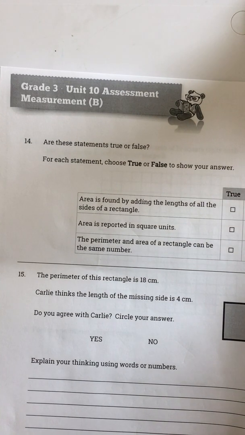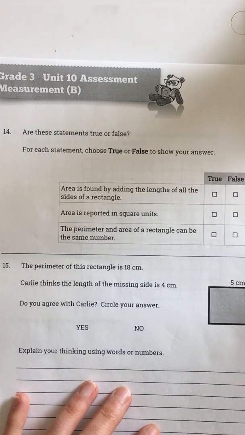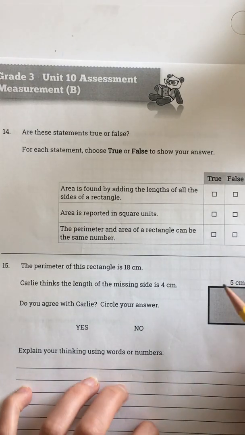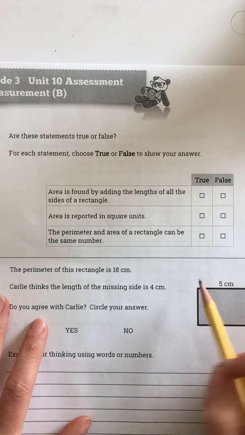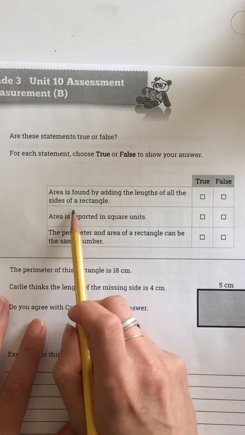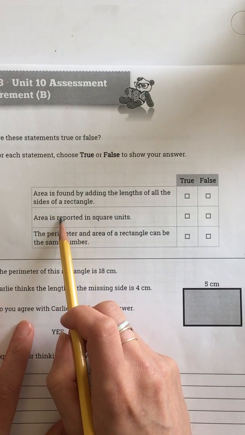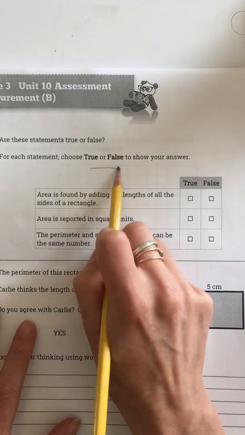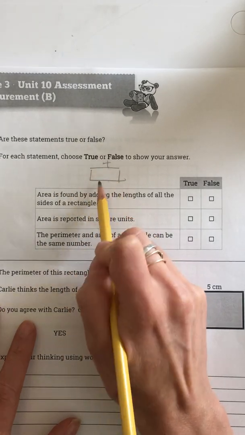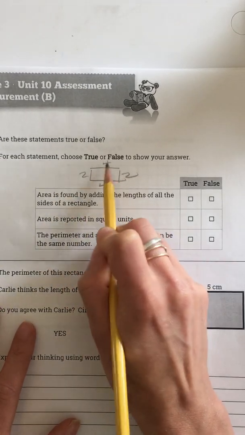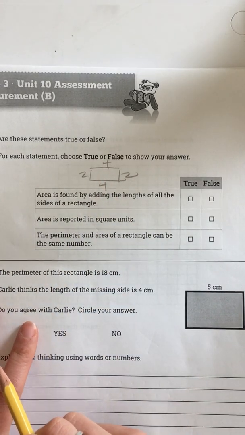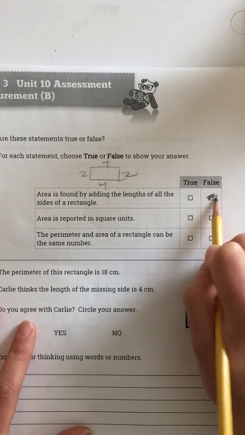Number 14. Are the statements true or false? For each statement, choose true or false to show your answer. So area is found by adding the lengths of all sides of a rectangle. So if I have a rectangle and it's 4, 4, 2, and 2, so I find the area by adding these all together. That is false. Why? Because that's called the perimeter.